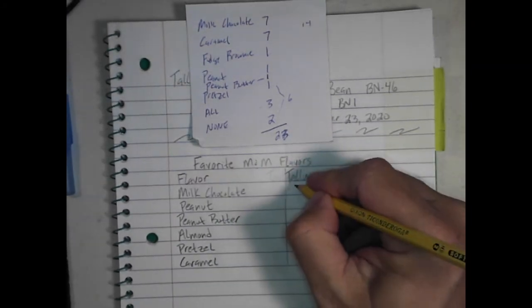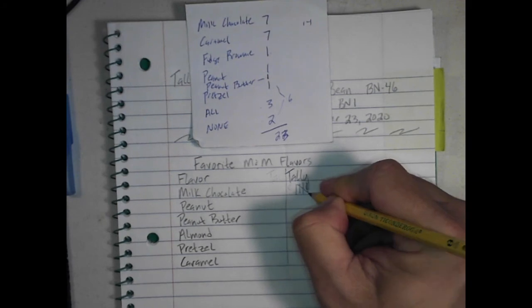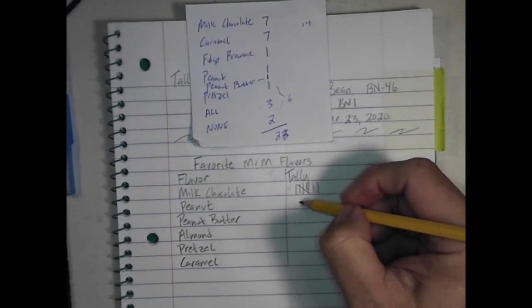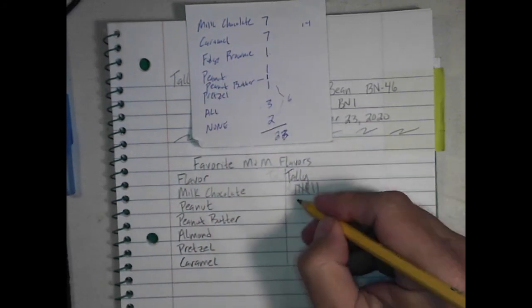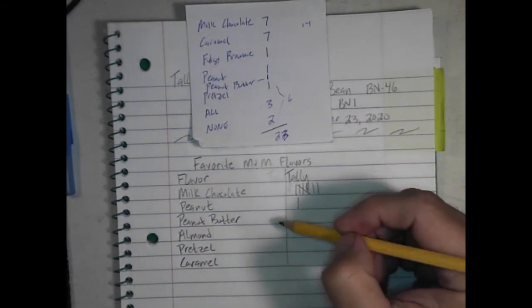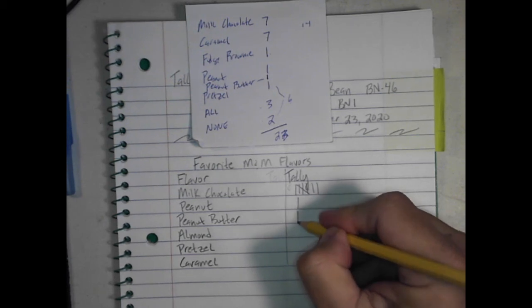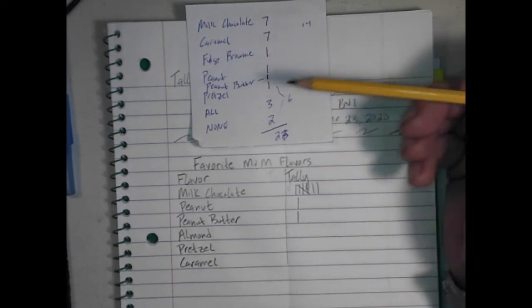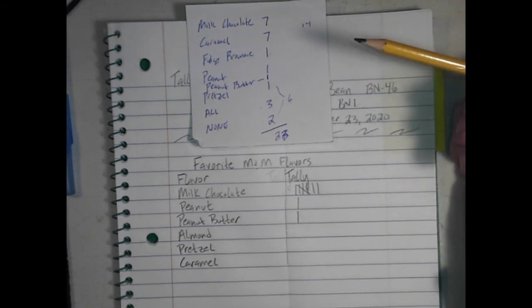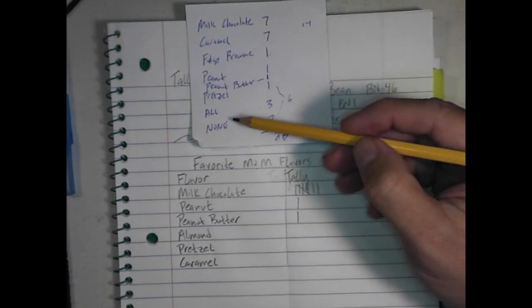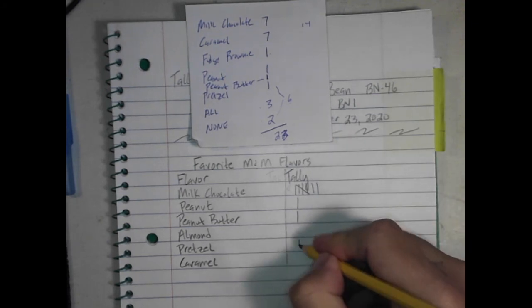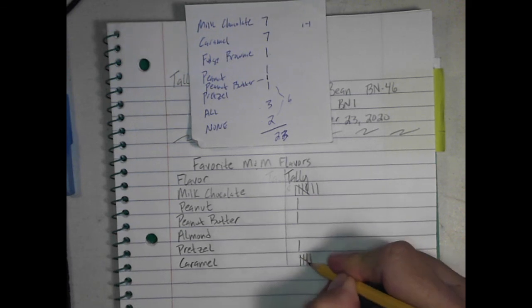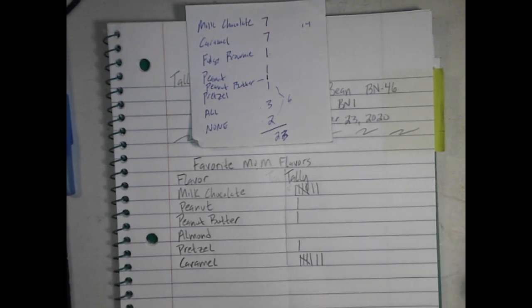Well, that was 7. 1, 2, 3, 4, 5, 6, 7. Peanut M&Ms, 1. Peanut butter, 1. Almond, I don't see almond up here, so it gets nothing. Pretzel, 1. Caramel, 1, 2, 3, 4, 5, 6, 7.